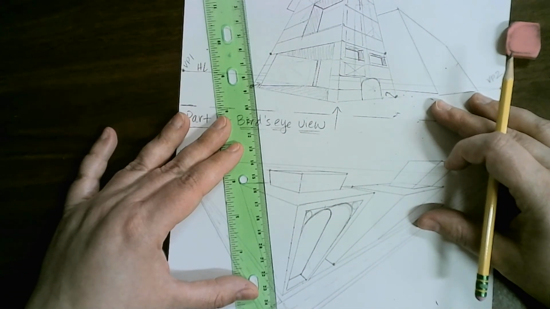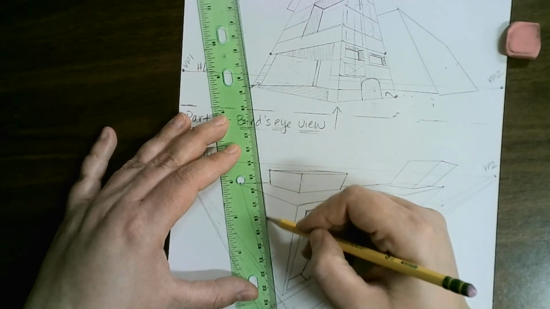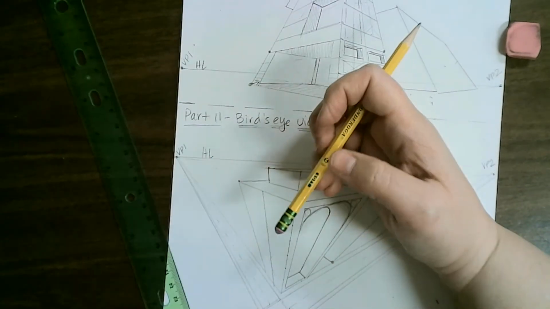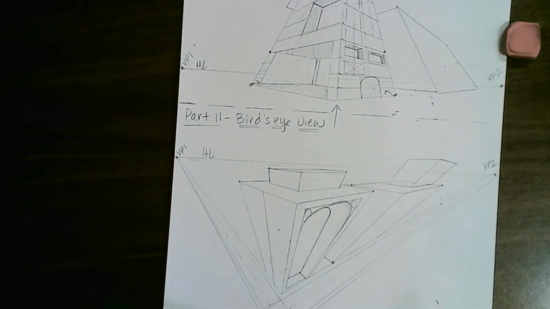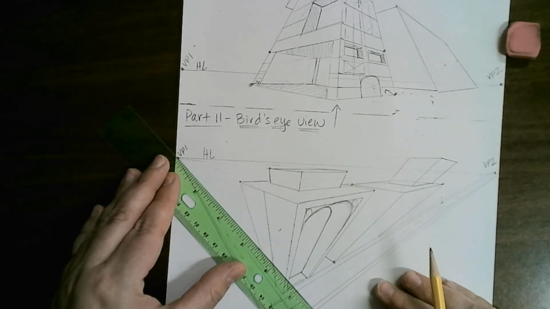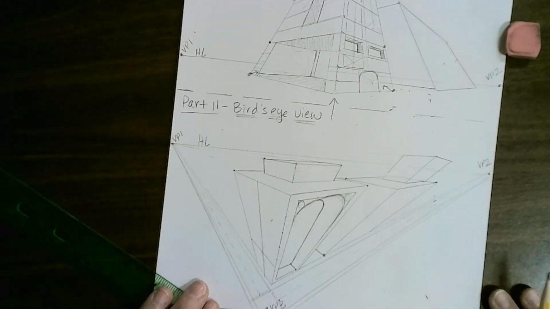So then I'm going to do the vertical division. Erase my X. Actually, I can still kind of see it. This might help you also, like if you have the center, like that tells you where the middle of the building is.